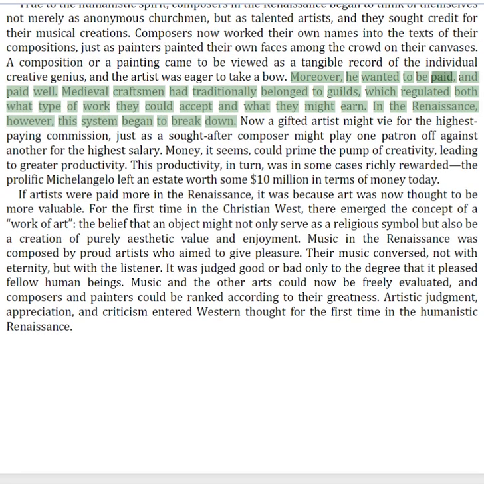Moreover, he wanted to be paid, and paid well. Medieval craftsmen had traditionally belonged to guilds, which regulated both what type of work they could accept and what they might earn. In the Renaissance, however, this system began to break down.